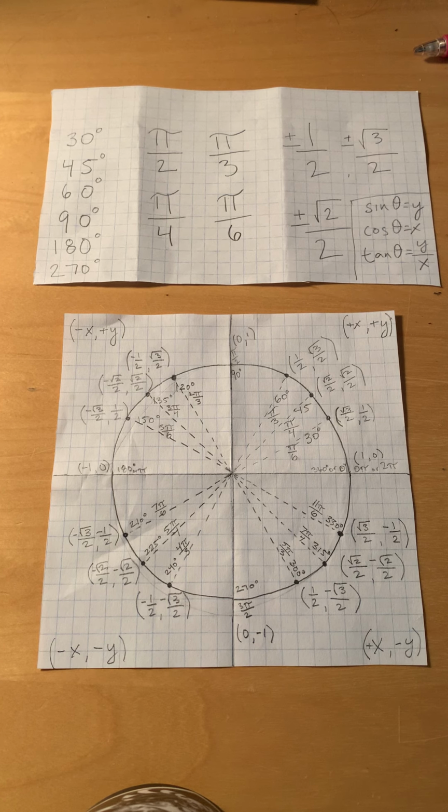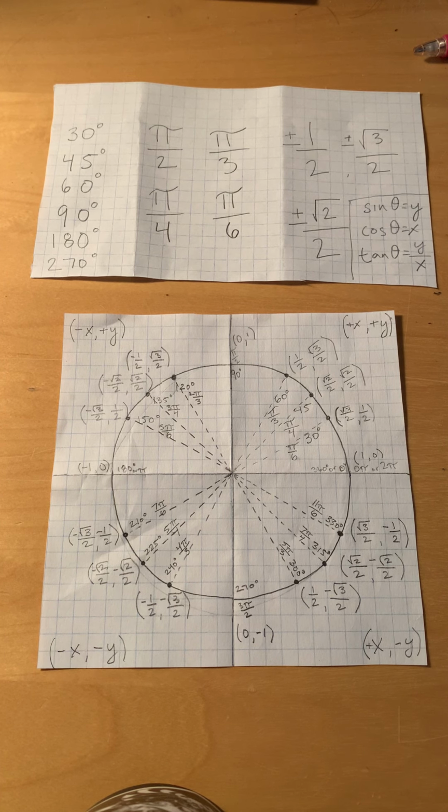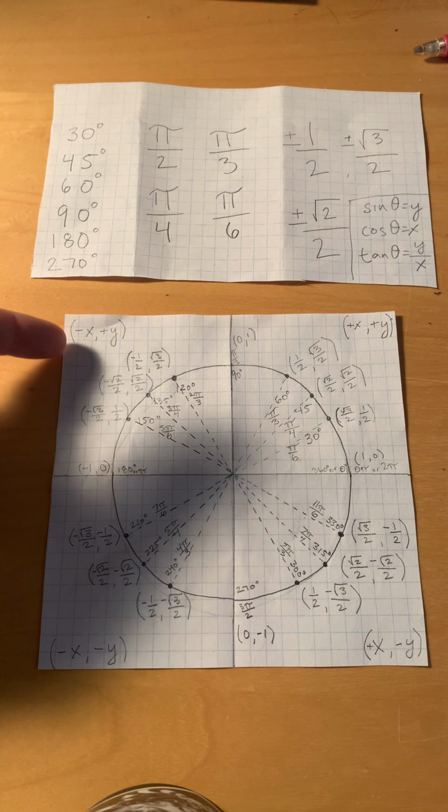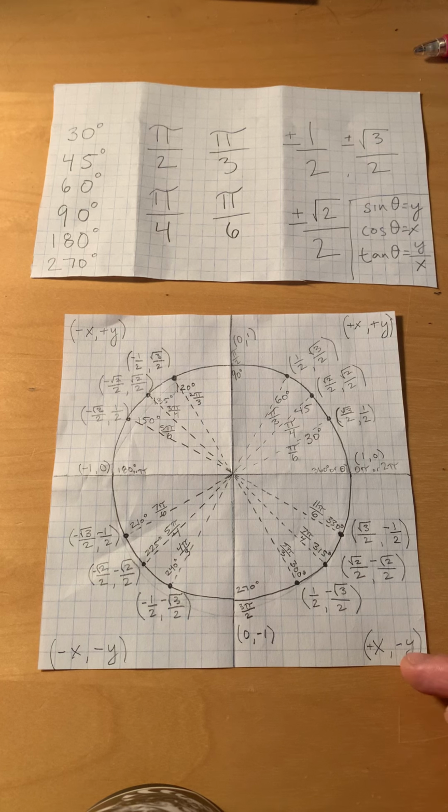The big thing that helps when thinking about radians is that anything over 6 is going to have the grouping square root of 3, comma 1/2. Now, depending on the quadrant, you're going to have a negative x, or a negative x and a negative y, or positive x, negative y.